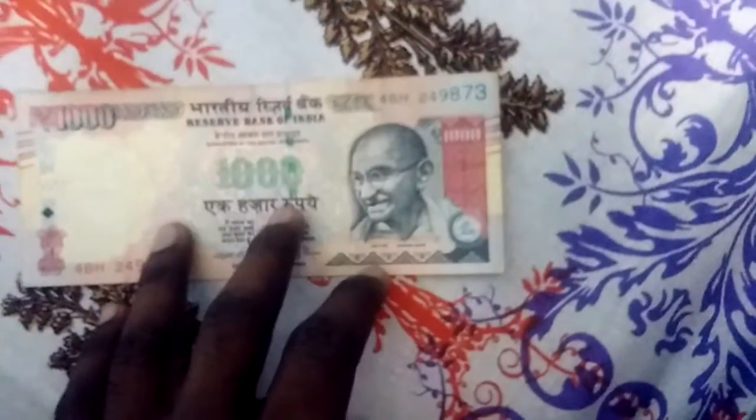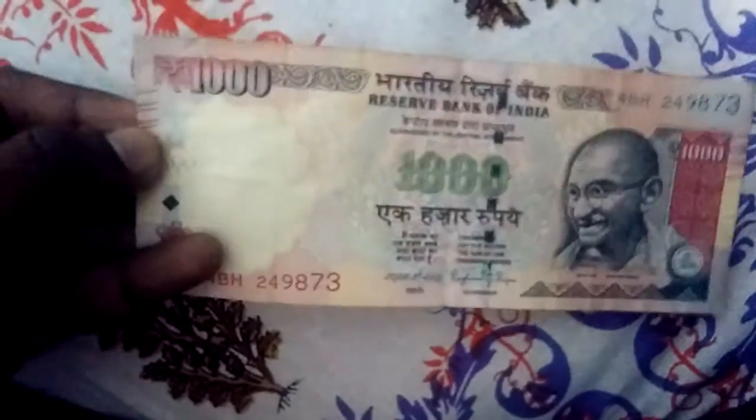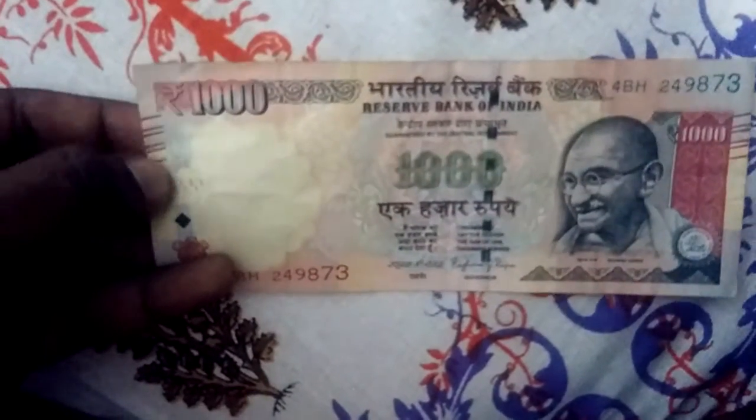And there are banknotes which go out of circulation. As you can see, the 1000 Indian rupee went out of circulation on November 8th, 2016. You can see this is actually for the blind people. They can feel and say that this is a 1000 rupee.